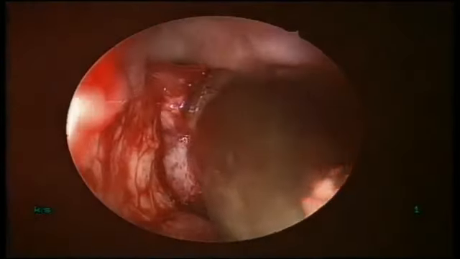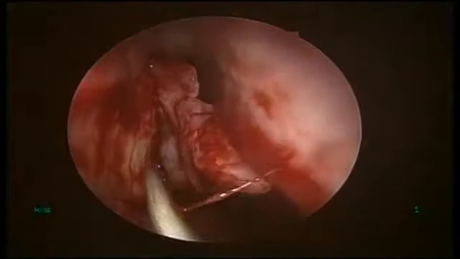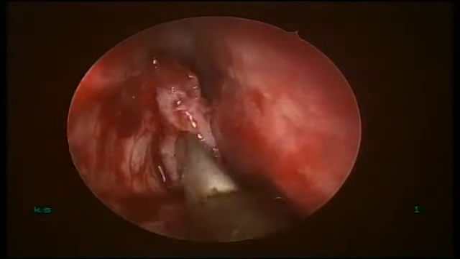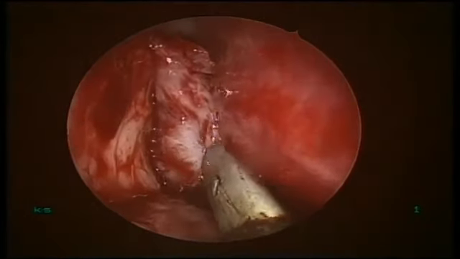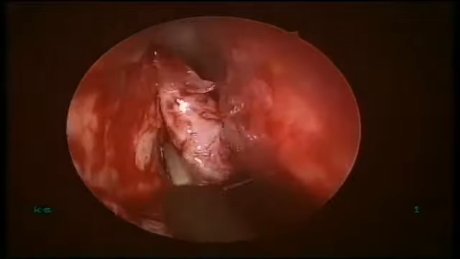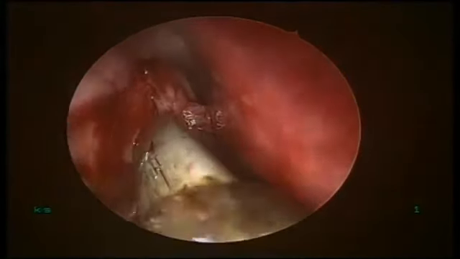How is the picture there? Okay, I will evert this flap like this and push it medial to the middle turbinate.